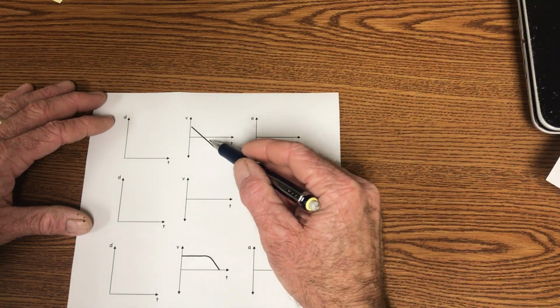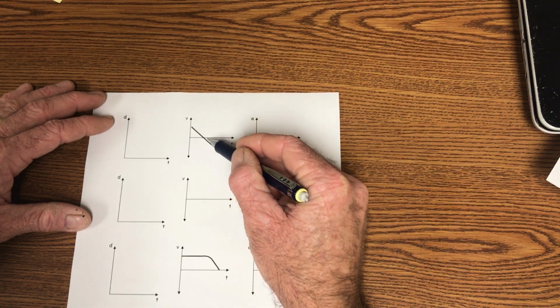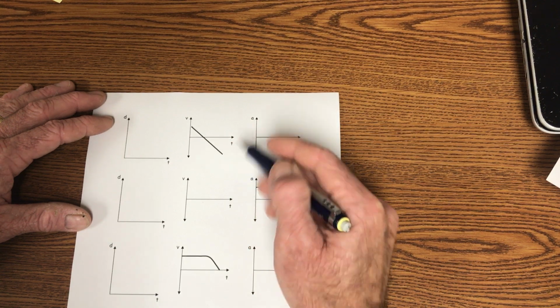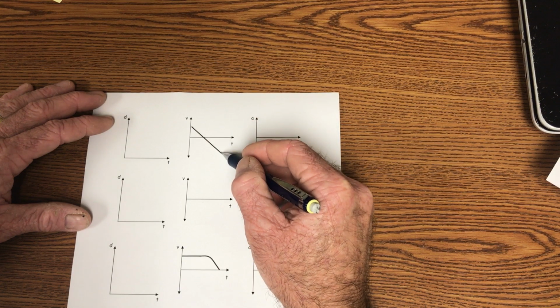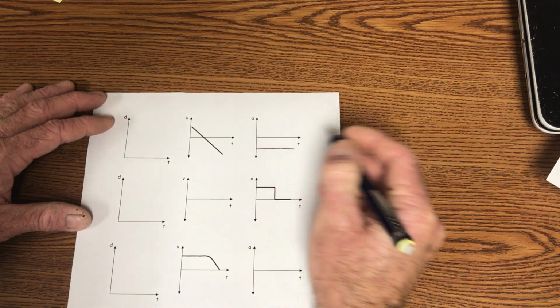Alright, this looks pretty simple. So we have velocity decreasing the whole time at a constant rate. Remember, the slope of this is the acceleration. The slope is negative and constant, so acceleration is negative and constant.